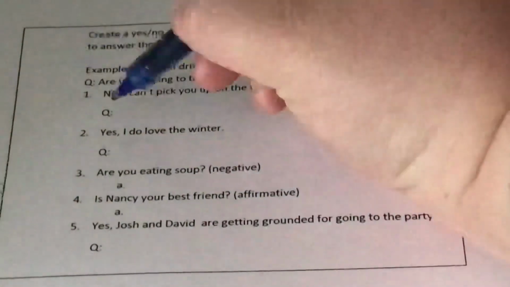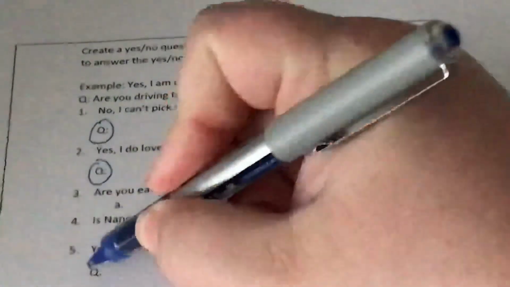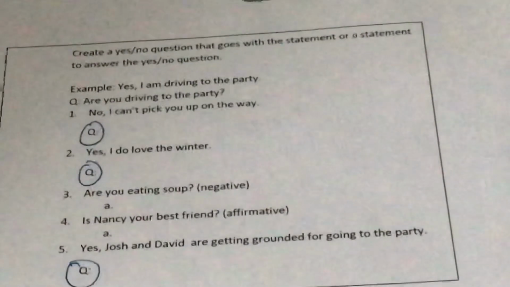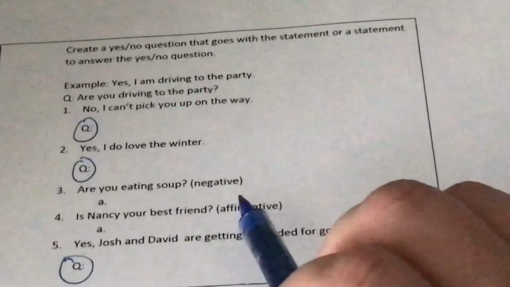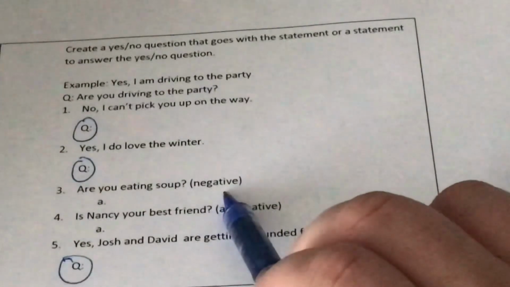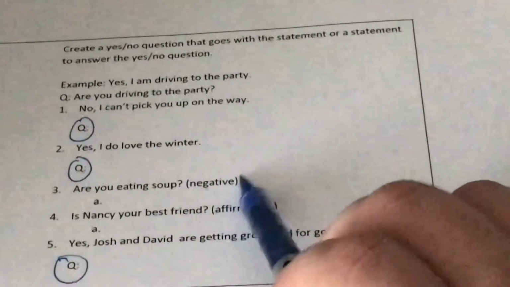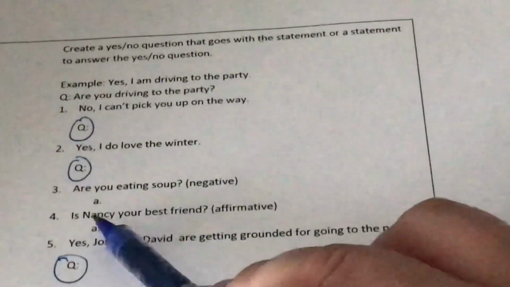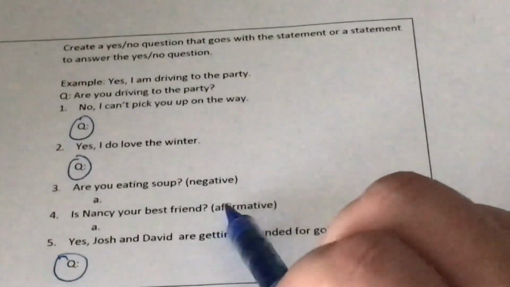Right here, you have to make a question. For number 3 and 4, you're answering it. So this one is negative, so this one is going to use not in it. And this one is affirmative, so it will not have not in it.